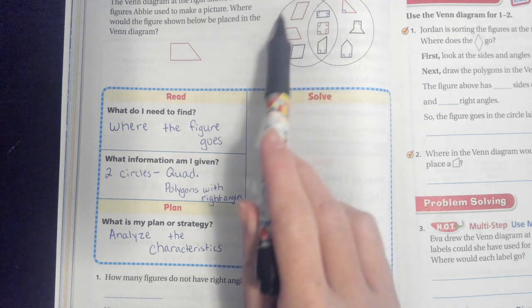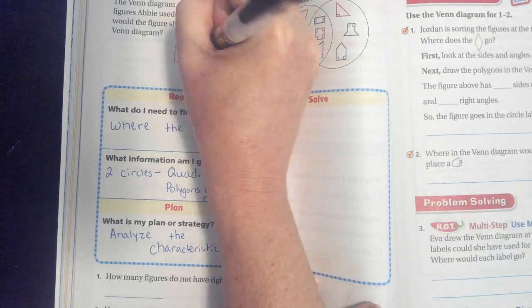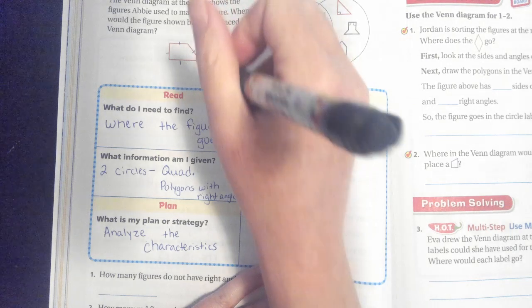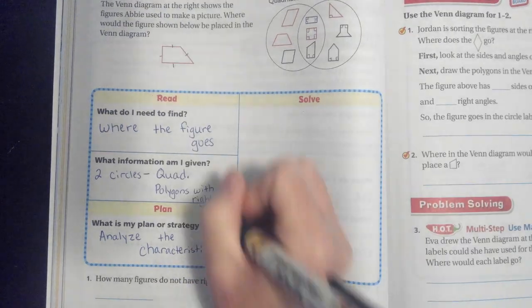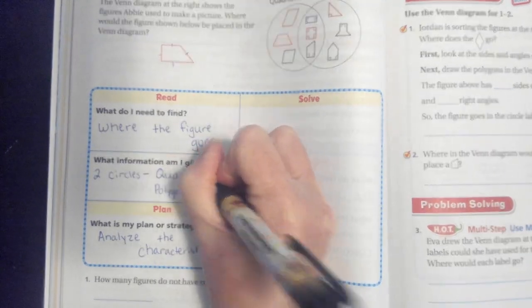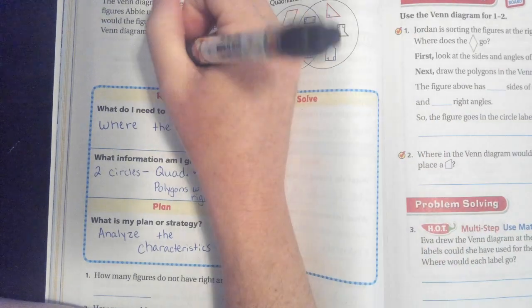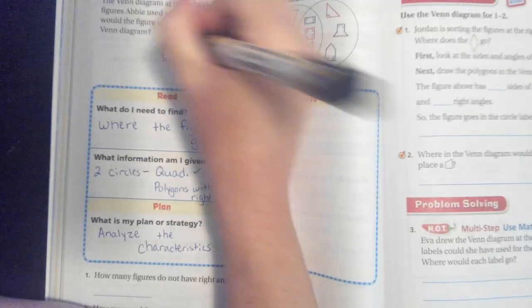First, let's see if it would belong within the circle that says quadrilaterals. So 1, 2, 3, 4. It has 4 sides, so it is a quadrilateral. So I'm just going to put a little check here. It's a quadrilateral. And then does it have right angles? Well, yep. There's a right angle right there and a right angle right there.